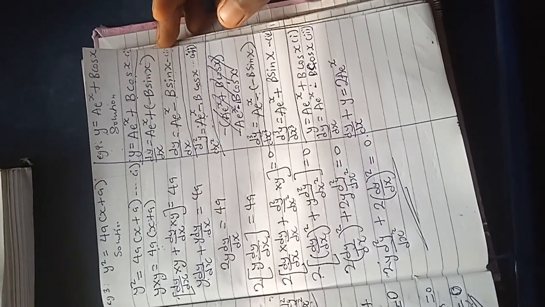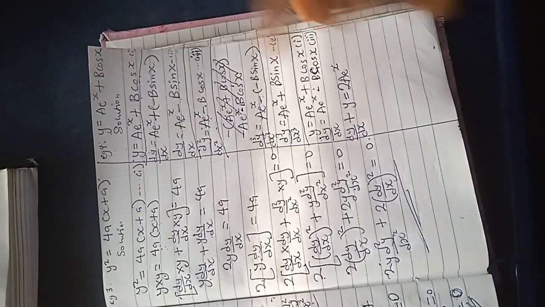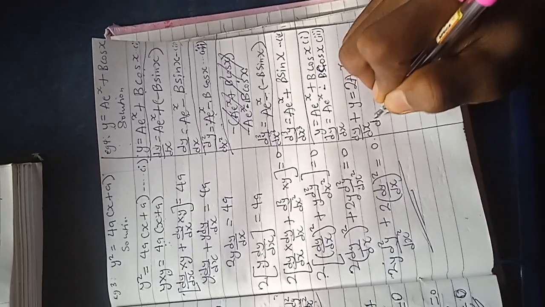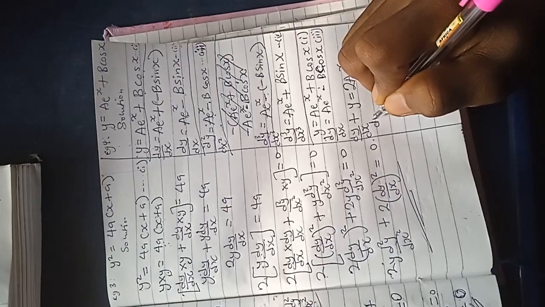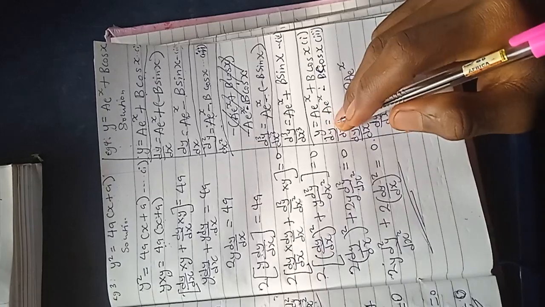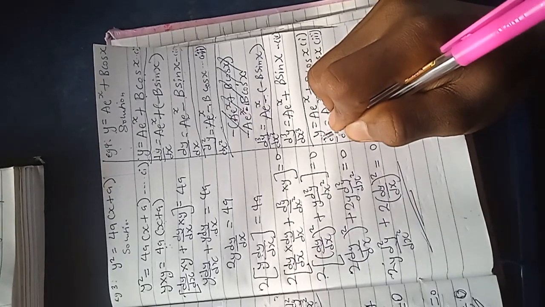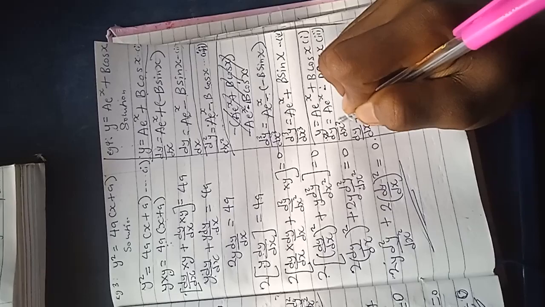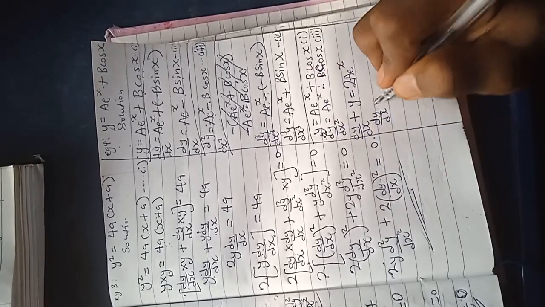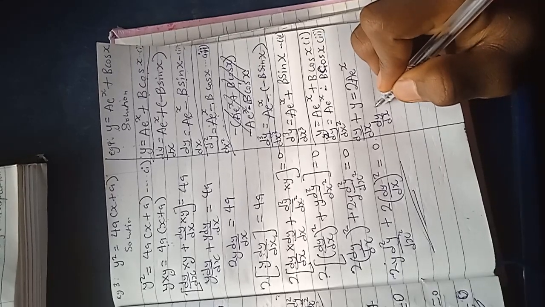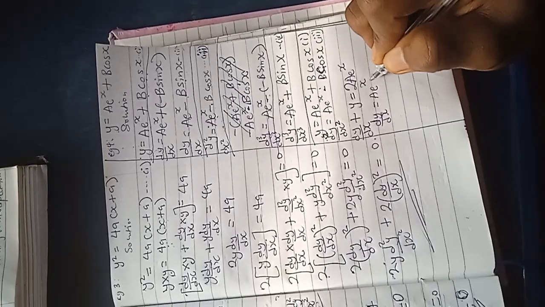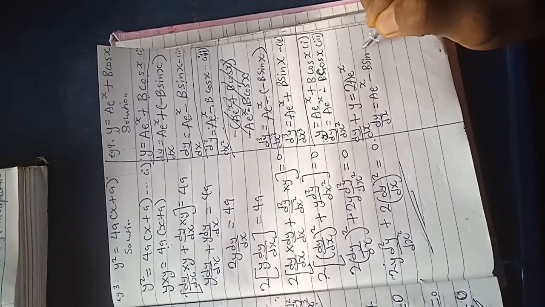Also, we need to add equation 2 and equation 4. Sorry, this equation 3 is d squared y over dx squared. Adding equation 2 with equation 4, equation 2 is dy over dx, which equals a e raised to power x minus b sine x.